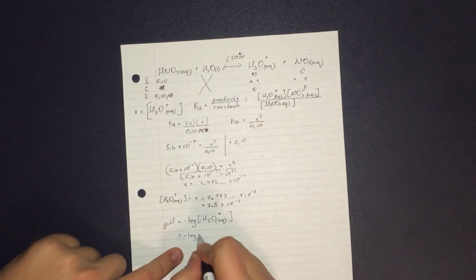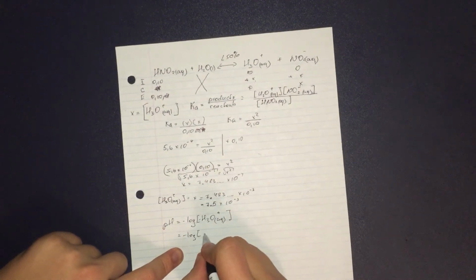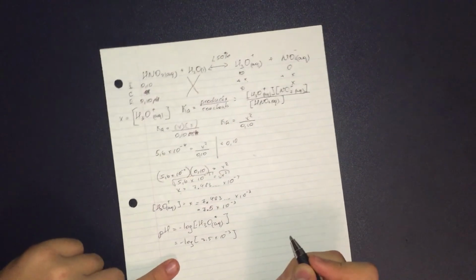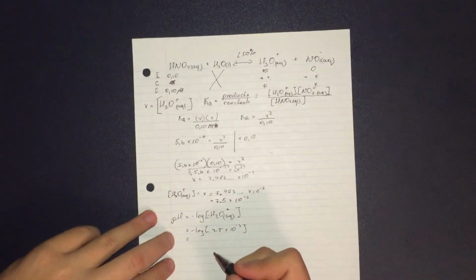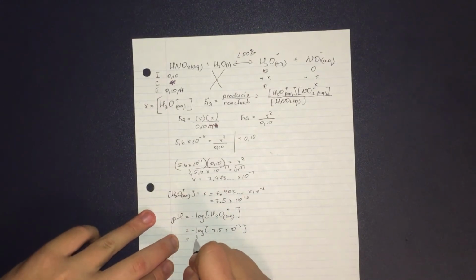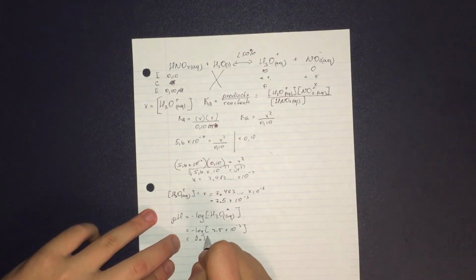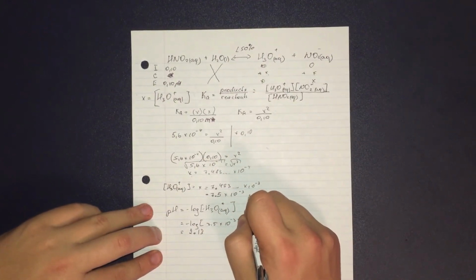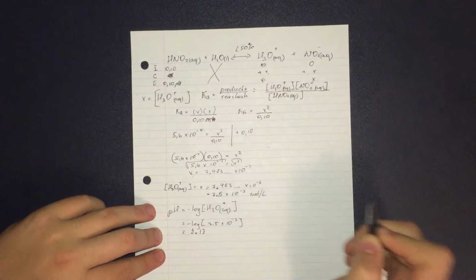Negative log of 7.5 times 10 to negative 3 is equal to 2.13. Don't forget about your initial unit, that's mole per liter.